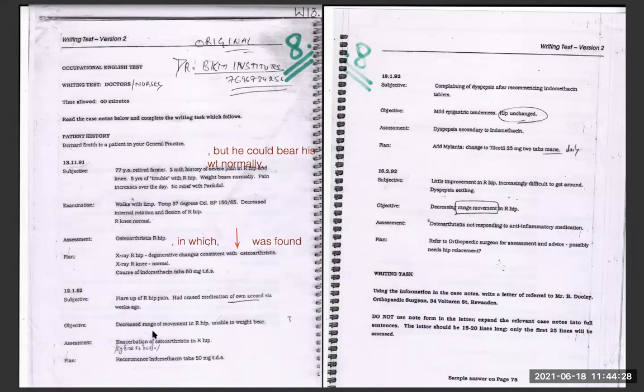On examination, he had decreased range of movement and was unable to bear weight. So he was assessed with exacerbation of osteoarthritis in the right hip, for which indomethacin was recommenced. So that is how you fit in. It is all going according to the pattern. So he was assessed with this, for which indomethacin was recommenced. After 6 days, he came back and complained of dyspepsia. So the medication was changed to Mylanta and Titocol was added.